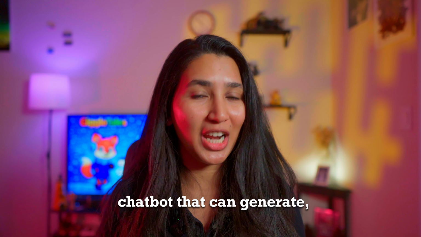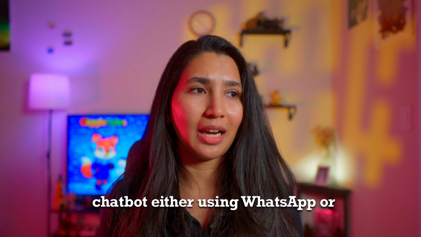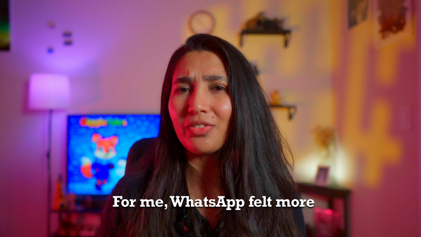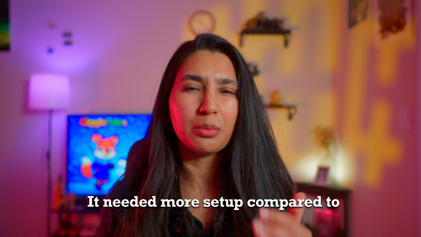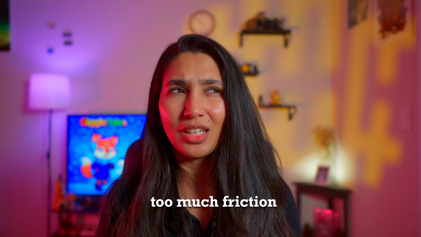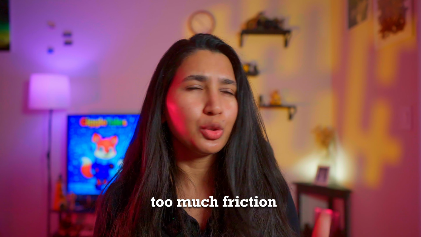At that point, I had two options to create a chatbot, either using WhatsApp or Telegram. For me, WhatsApp felt more restrictive. It needed more setup compared to Telegram and honestly felt like too much friction just to get started. Telegram, on the other hand, was straightforward. You could create a bot in minutes and start testing right away. So I went with Telegram. I created a simple Telegram bot and connected it to N10.